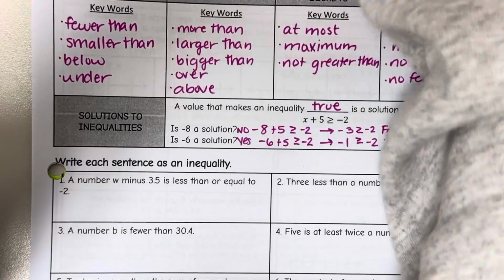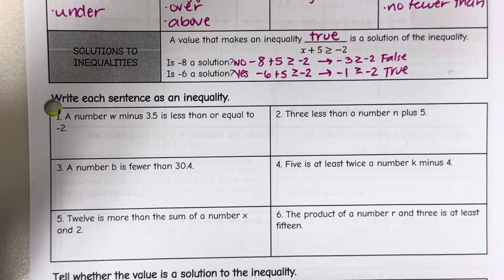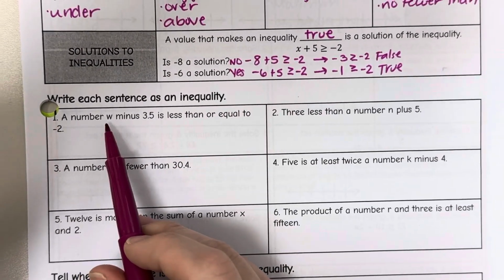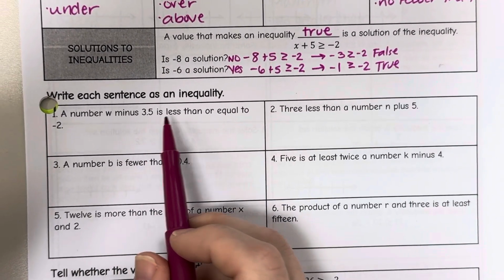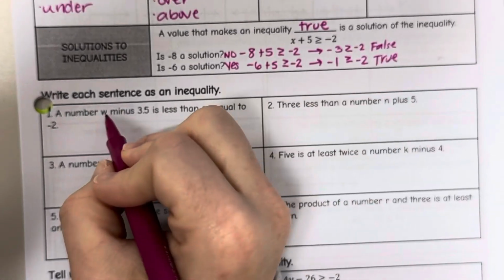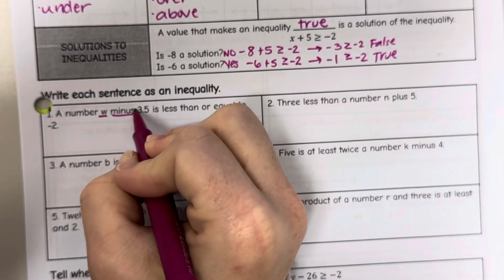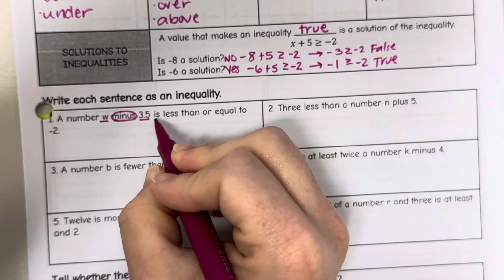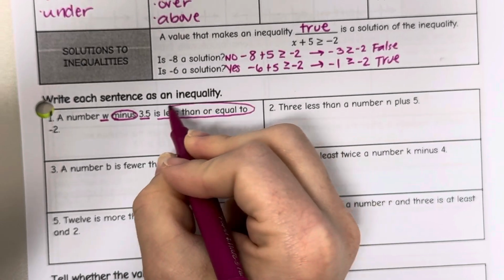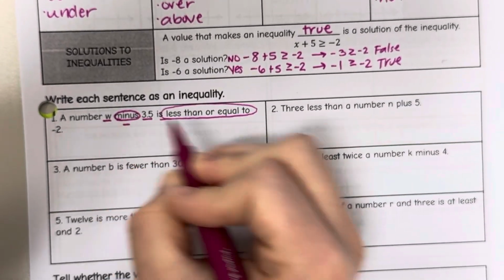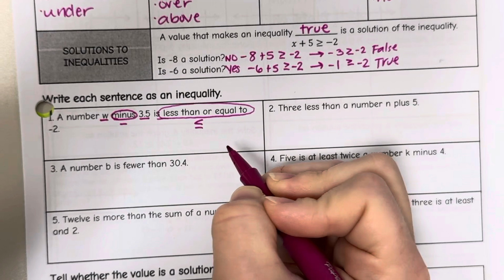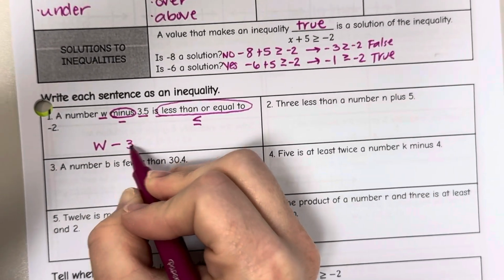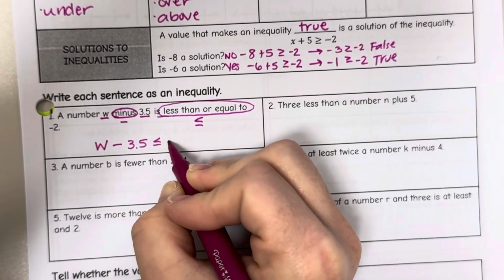The next thing we're going to look at is writing sentences as inequalities, using the keywords from the top. A number w minus 3.5 is less than or equal to negative 2. So I've got a number w, minus is a keyword that tells me I'm subtracting 3.5, is less than or equal to, that tells me my inequality symbol. So I've got w minus 3.5 is less than or equal to negative 2. So let's write that out. W minus 3.5 is less than or equal to negative 2.